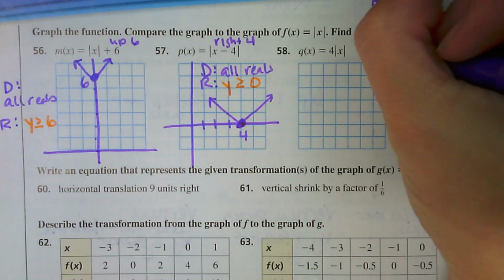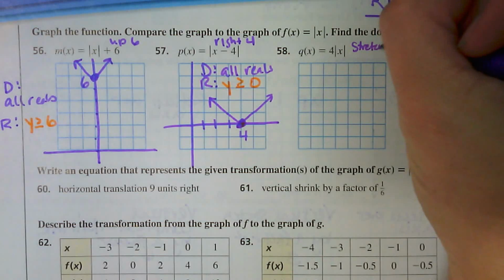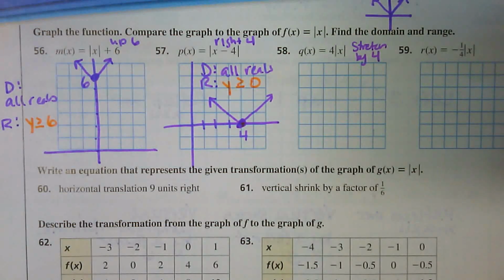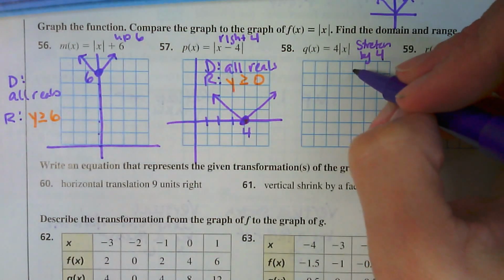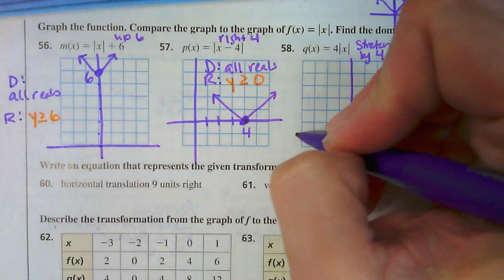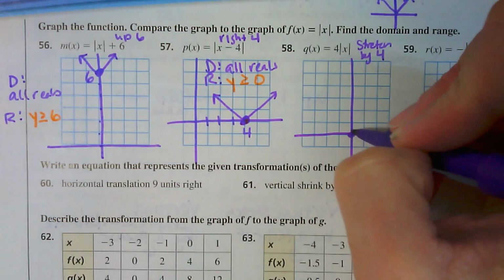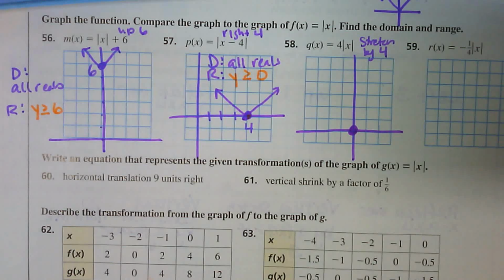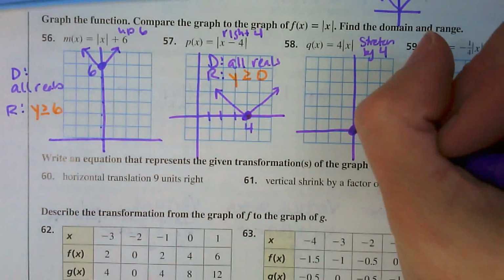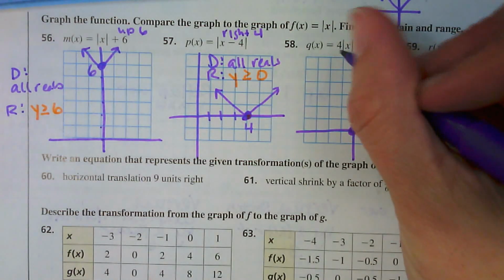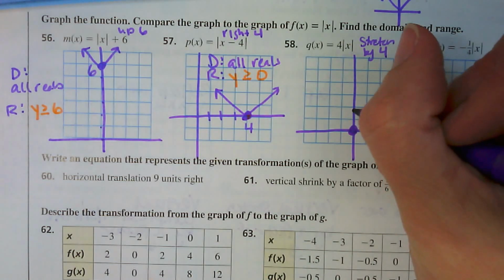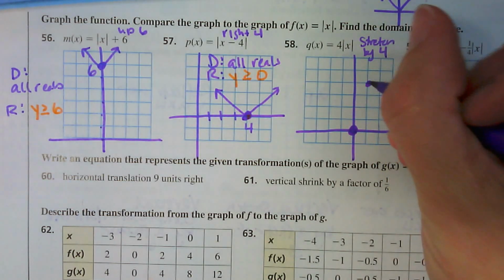This on the outside means it's a stretch by 4. That means my slope changed. My vertex is still at 0, 0 because it didn't go left, right, up, or down. But instead of my slope being 1, my slope's now 4. So up 1, 2, 3, 4 over 1.